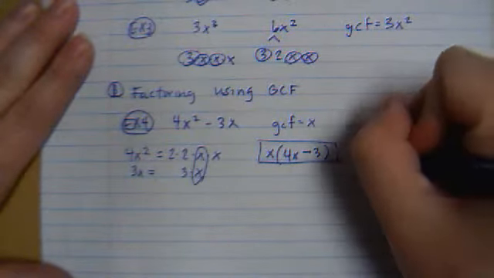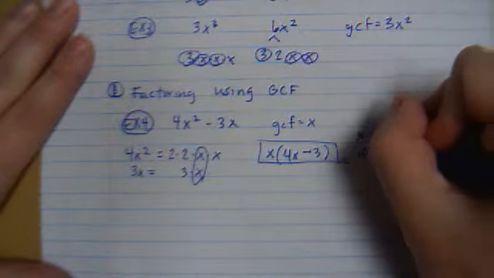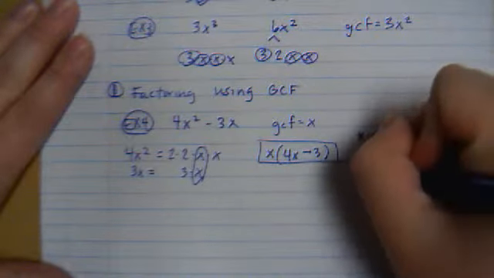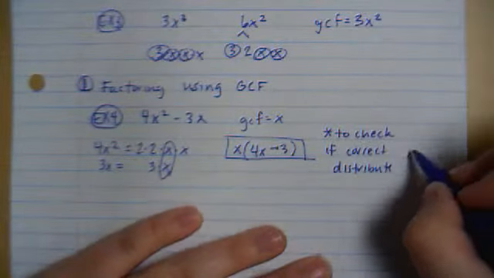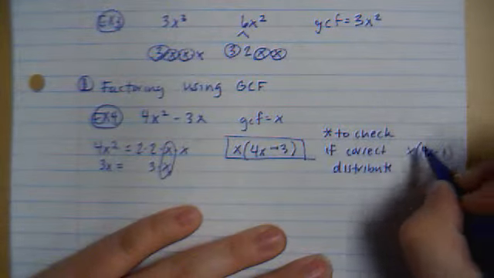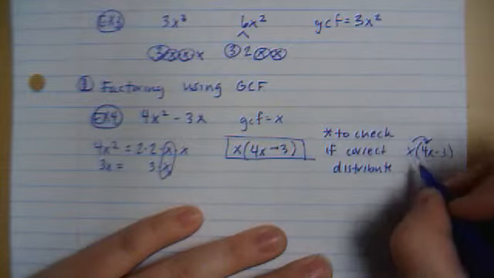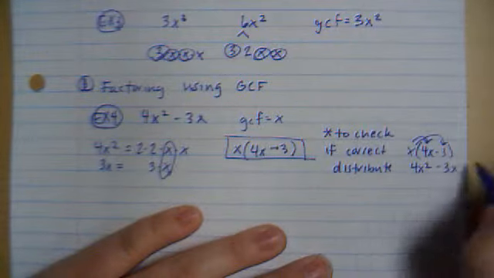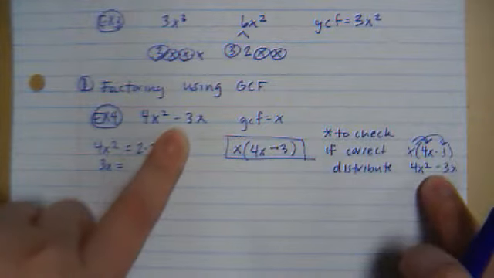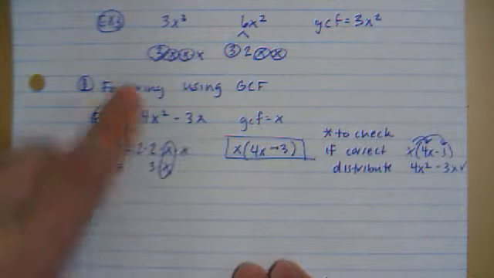To check if your answer is right, distribute. So I could rewrite this problem. Distribute here. x times 4x is 4x squared, and x times negative 3 is negative 3x. And if we look, this is what we had to begin with. So our answer is correct.